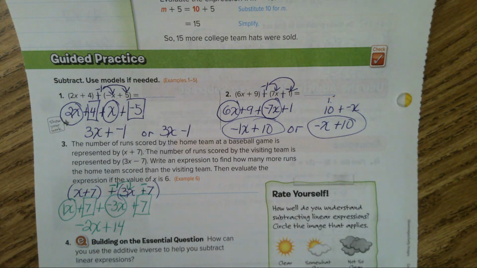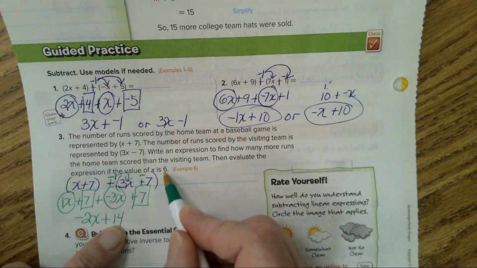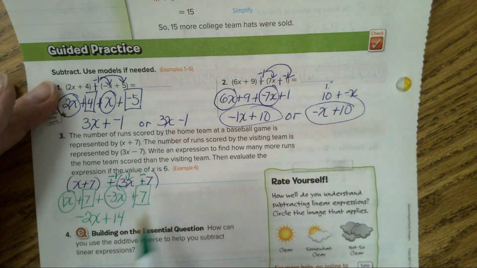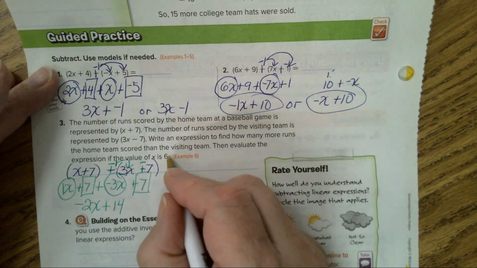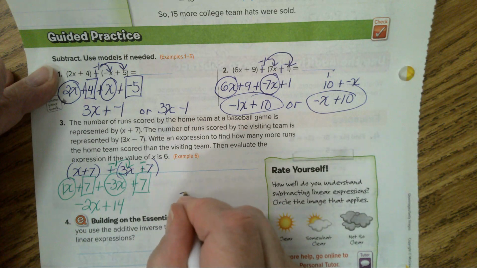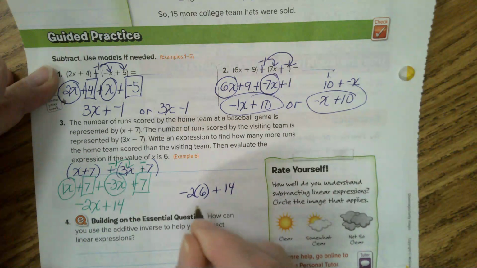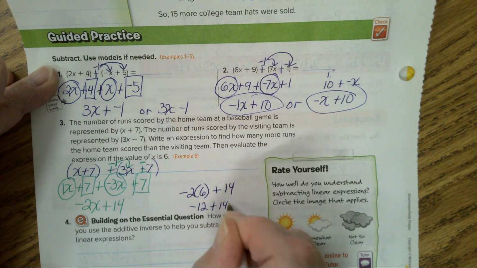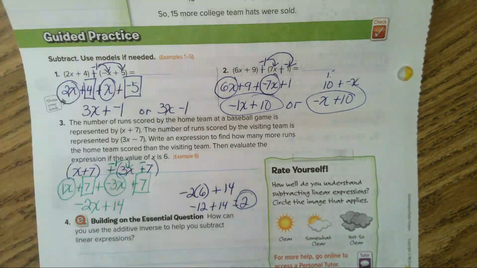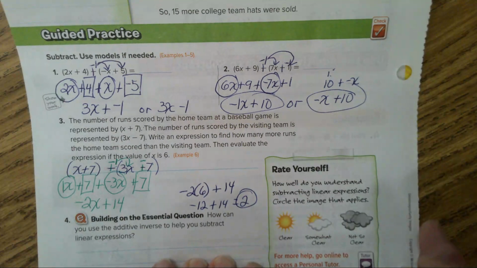Yes? Isn't it x with x stuff? Is what? x is with... Now, after we solve this, then evaluate for when x is 6. So now, since we've simplified it, we're going to replace x with 6. So, negative 2, because it tells us what x is in this problem, negative 2 times 6 plus 14. Negative 12. Plus 14, and the answer is 2. Any questions? All right. This is what I want you to do for classwork today.